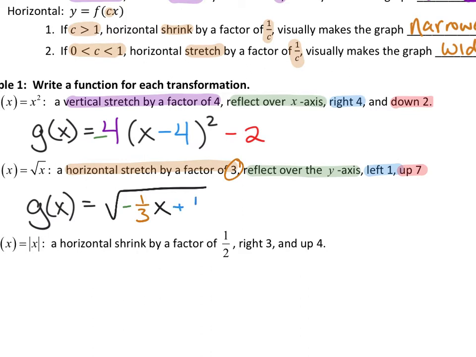Left is a horizontal direction, so that number also goes inside. And then we make sure that it's actually outside of the square root to move it up, plus 7. It's outside of the parent function. The parent function ends right here because the bar stops there. The square root, the radical, ends right here. So the plus 7 is behind it. Questions about that? Does that look familiar, like things we've done before?